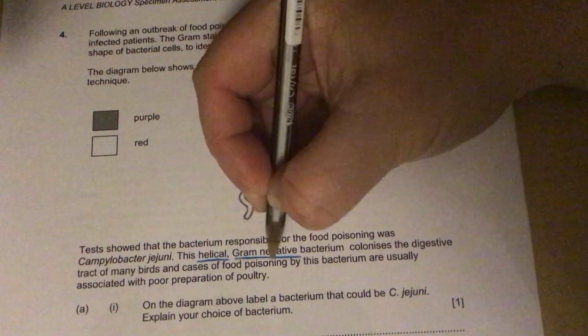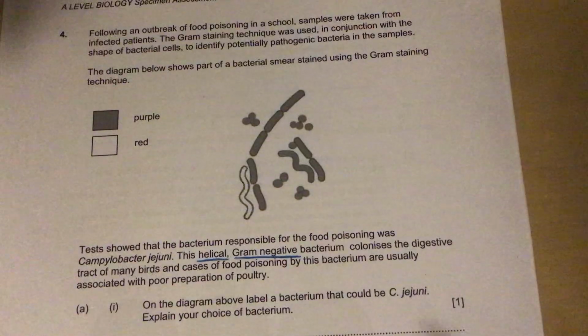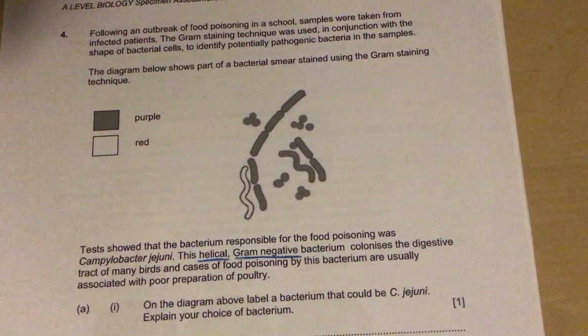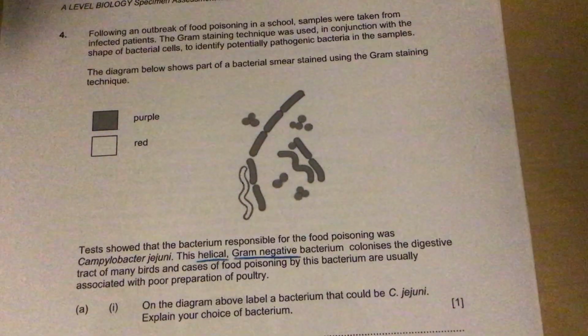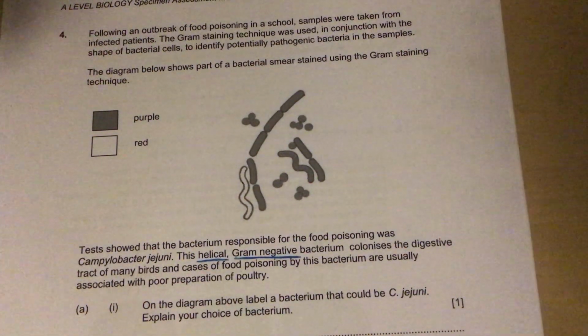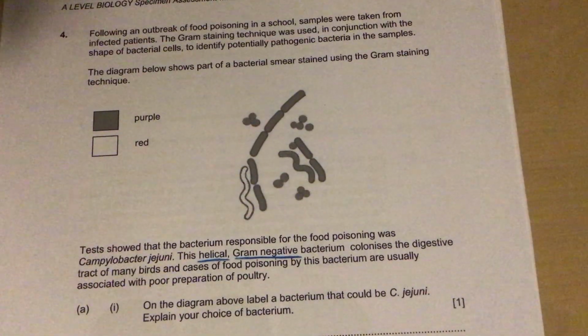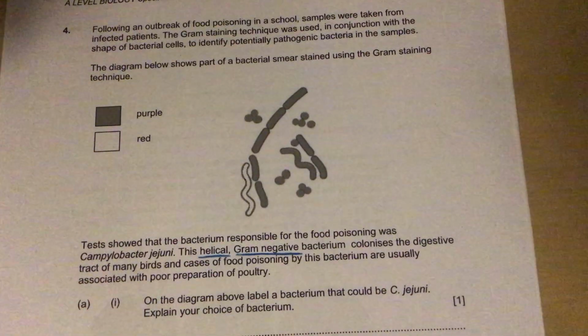Gram-negative bacterium. That is the information it gives you as the very first go, and that colonizes the digestive tract, usually of birds, which means it comes in bird poo. So somehow the food prepared must have contained a little bit of bird poo, usually found on the outside of chicken eggs or some other poultry product. Okay, it can also be in the meat.